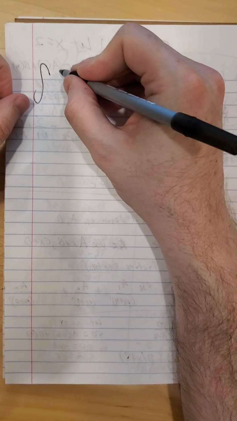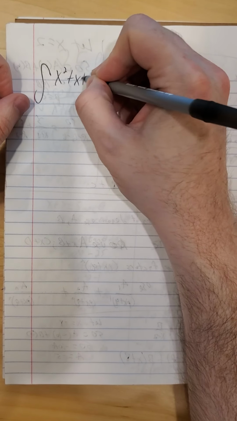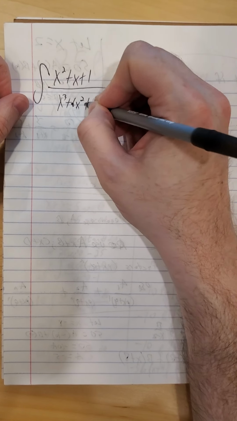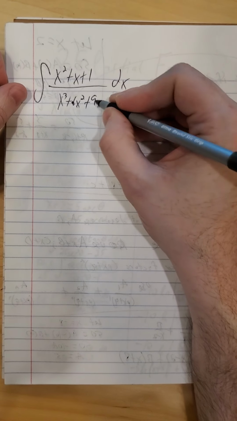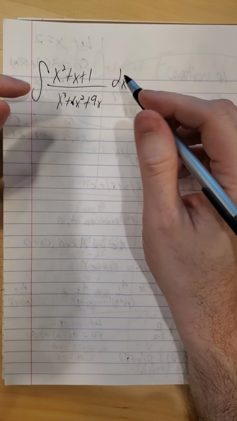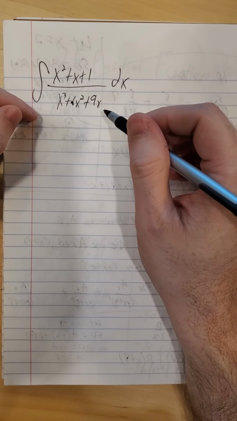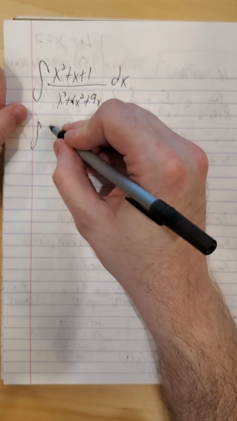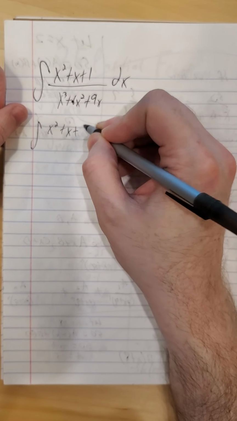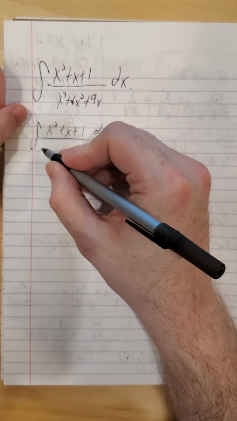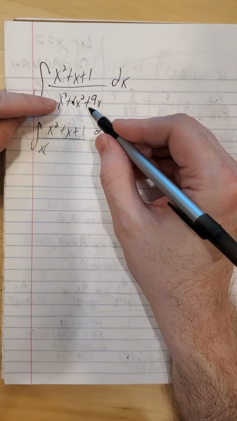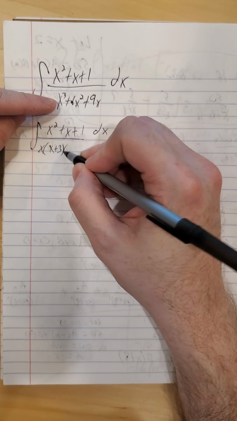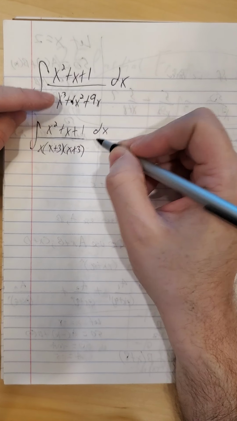So next up, we're going to start with an integral of x squared plus x plus 1 all over x cubed plus 6x squared plus 9x. And of course, we're multiplying by dx. So if I want to use partial fractions to make this thing easier, first thing I want to do is factor that denominator as much as I can. So I'll hang on to the numerator. Denominator, I'll pull an x. And then we have x plus 3 and another x plus 3, or x plus 3 squared.